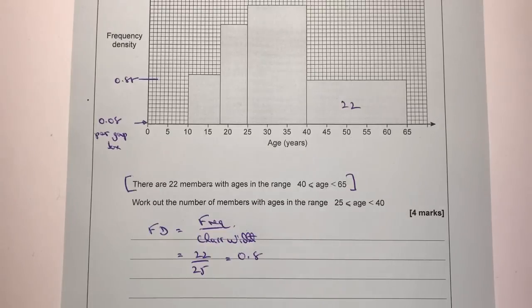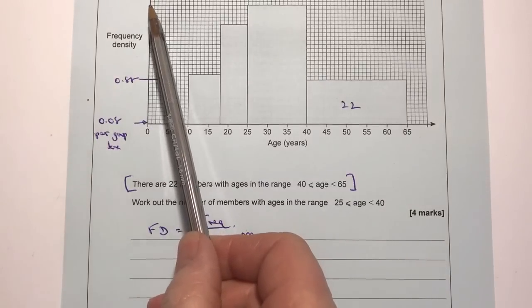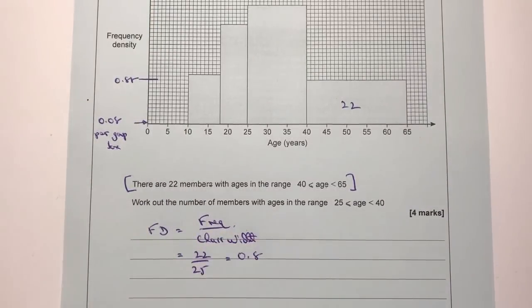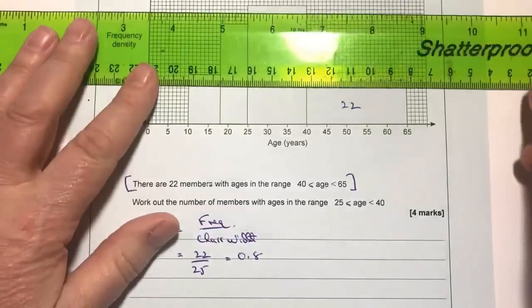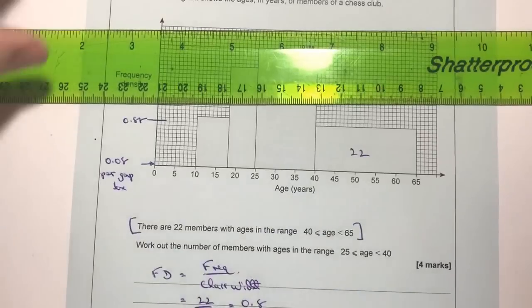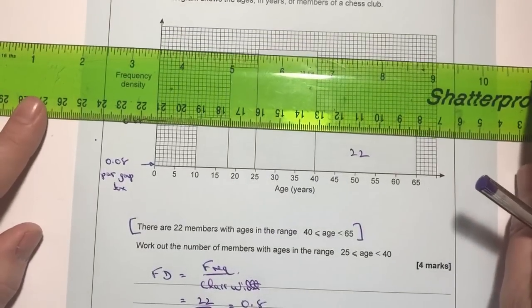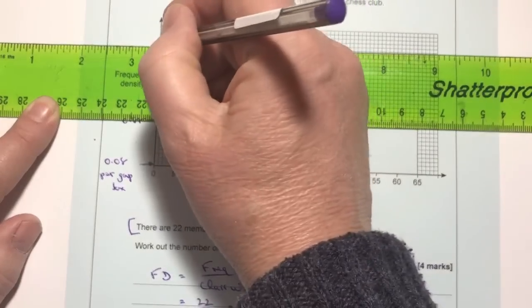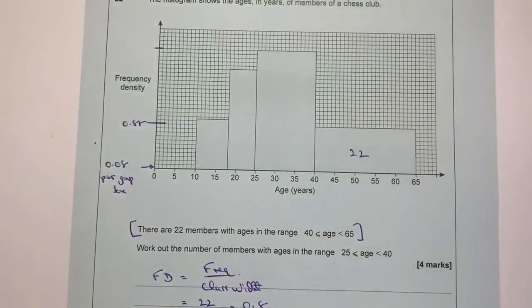And then it's really a case of looking at this at the top here, and if you add them all up and work your way through, what you'll find is that this frequency density at the top will become 2.4. Okay, I'm just going to move this video down a little bit so you can see it. So that's there, and you'll find then that this point here will be 2.4.